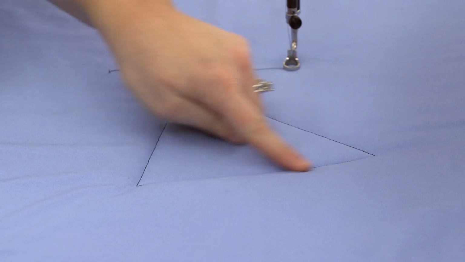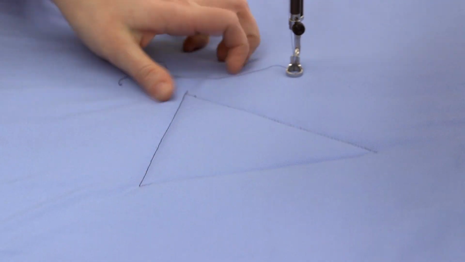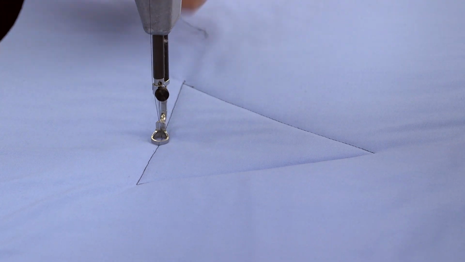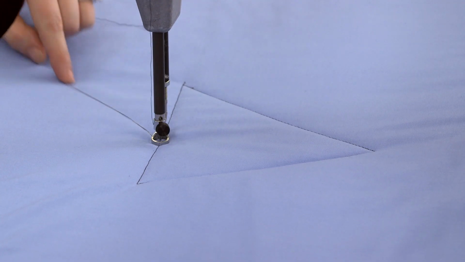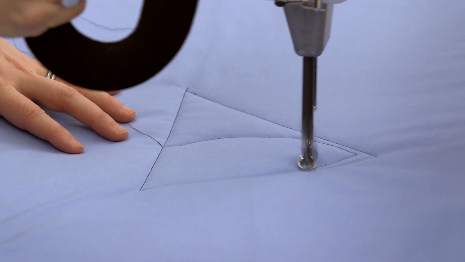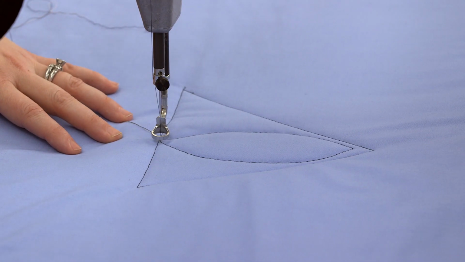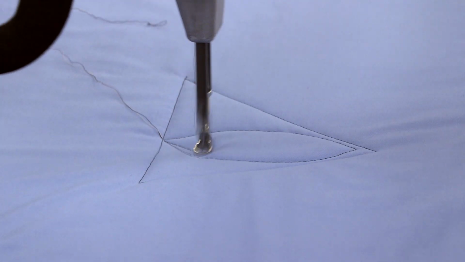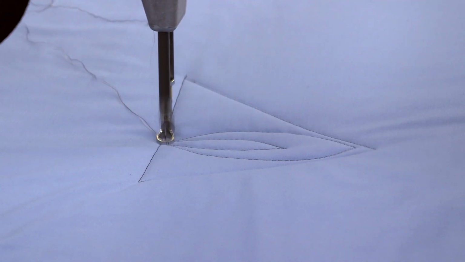So here's my triangle, and I'm going to start halfway down, halfway in one of the sides of the triangle. And what I'm going to do is quilt that first part, which is an oval that comes out and back. And this is kind of like the middle of my feather motif. And from this point, if you wanted to show off or do a little bit more, you could add another echo inside if you'd like.